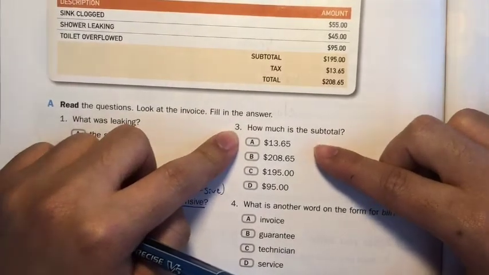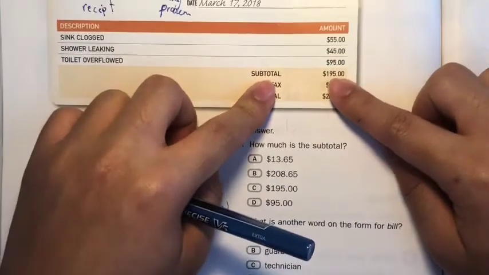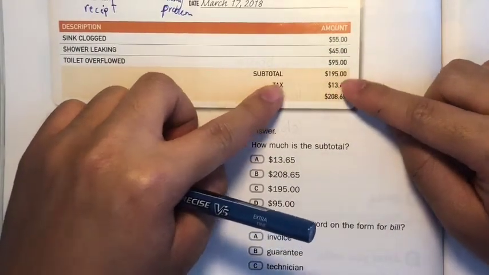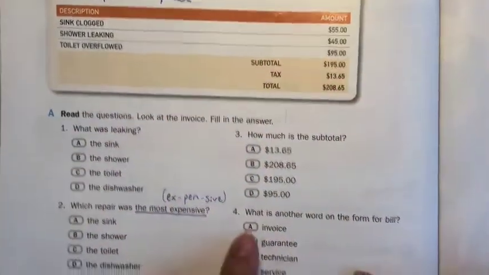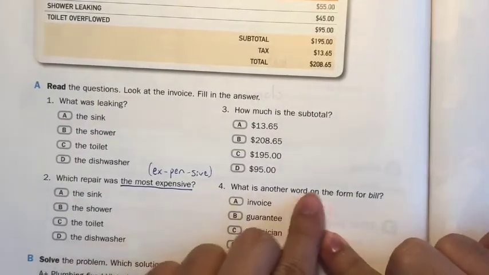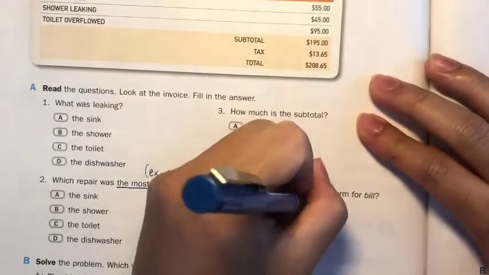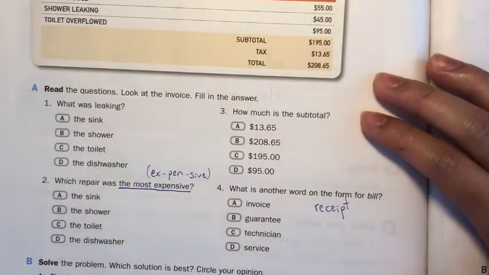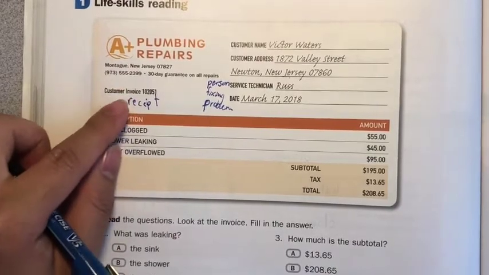Number 3, how much is the subtotal? The subtotal is the amount of money when we add everything together before tax. So this is the subtotal. Number 4, what's another word on the form for bill or receipt? Here. This is a bill, a receipt, or an invoice.